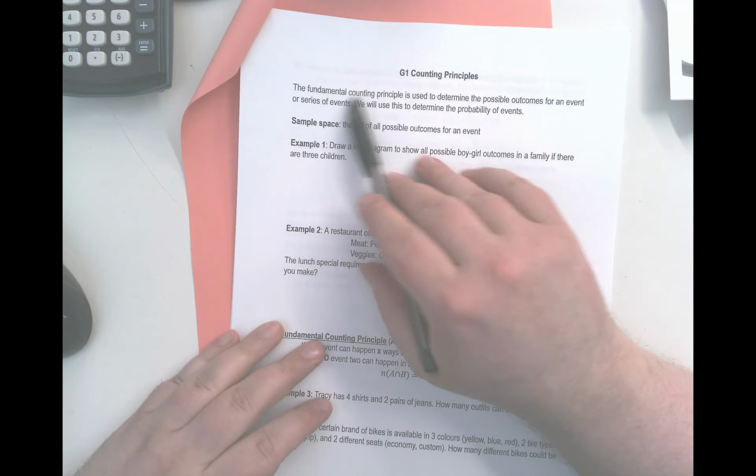But when we talk about counting principles, we're not just talking about counting on your fingers, like 1, 2, 3. We're not even talking about skip counting or anything like that. What we're talking about with counting principles is just a fast and easy way that we can figure out the number of ways, the number of outcomes that are possible in a given situation. So we're going to be talking about something called the fundamental counting principle, and then there are going to be some other formulas after that.